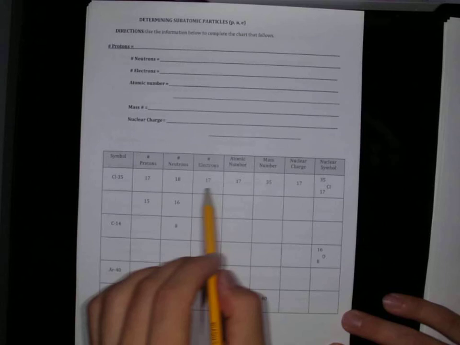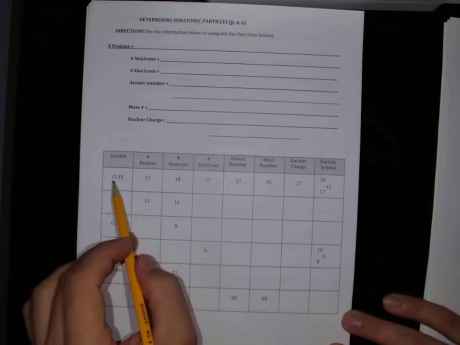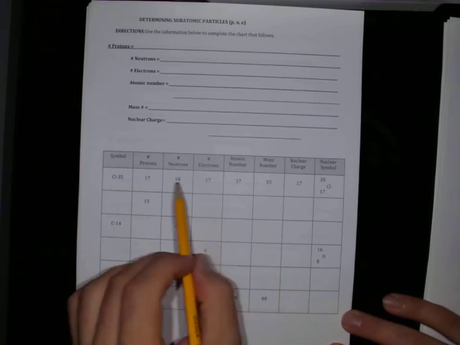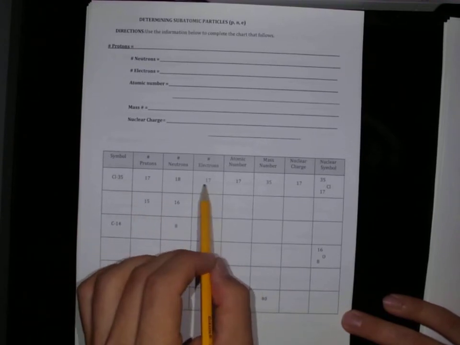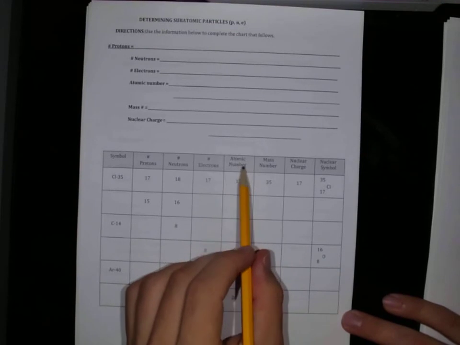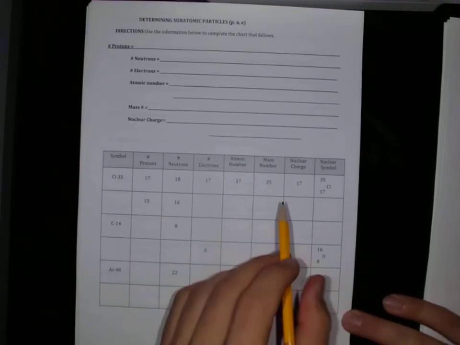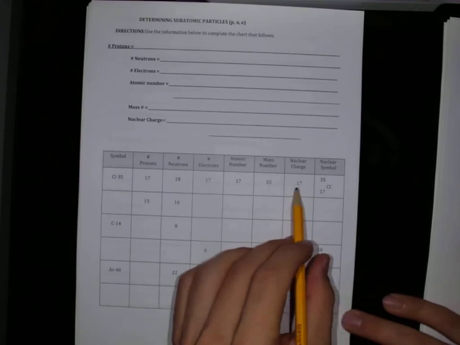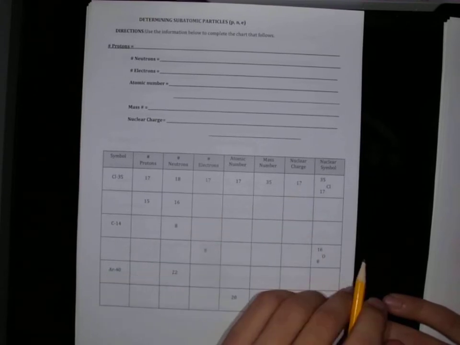And so 35 minus 17 means that we have 18 neutrons. There's no charge on chlorine, right? So it's just the atom. So our 17 protons means that we have 17 electrons, right? Our atomic number, like I said, matches our number of protons. The nuclear charge, right, would be plus 17, and our electrons is going to be minus 17.